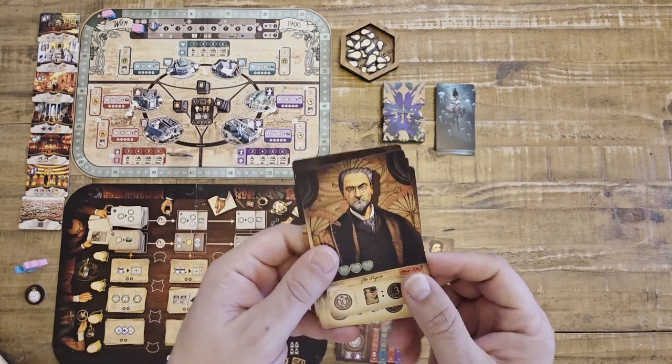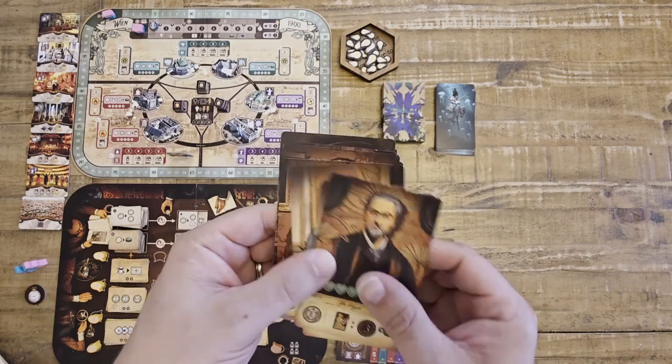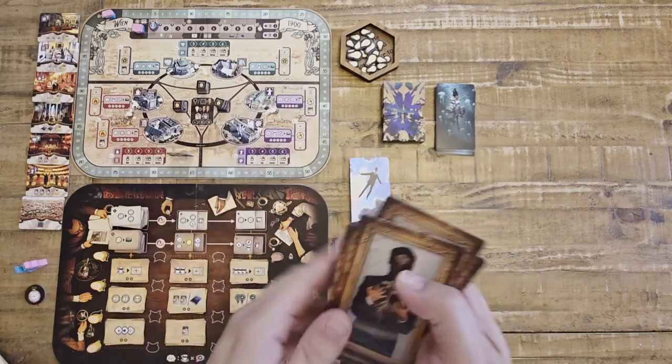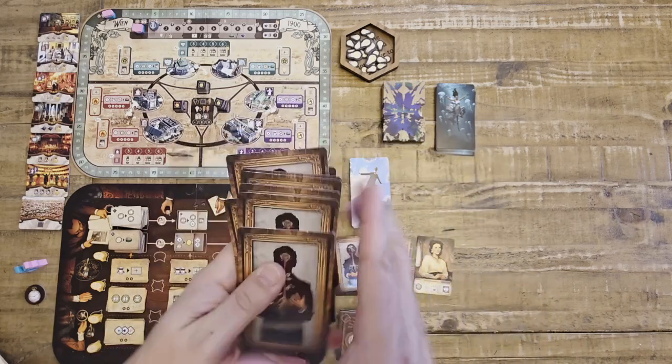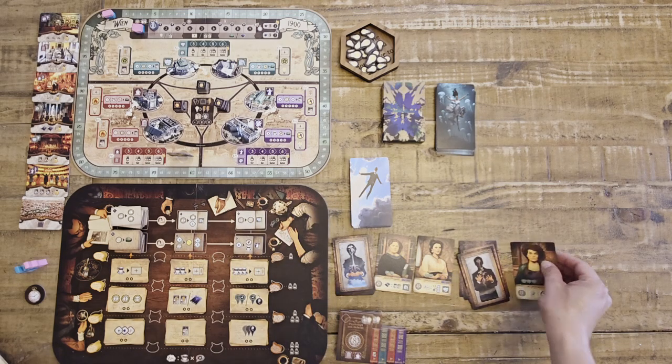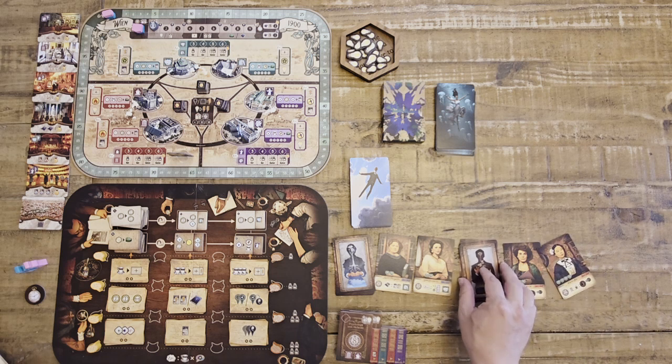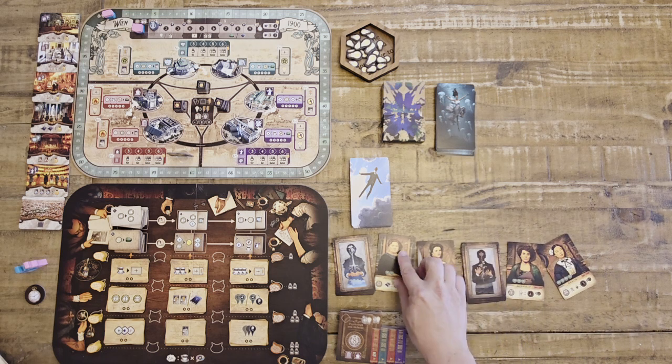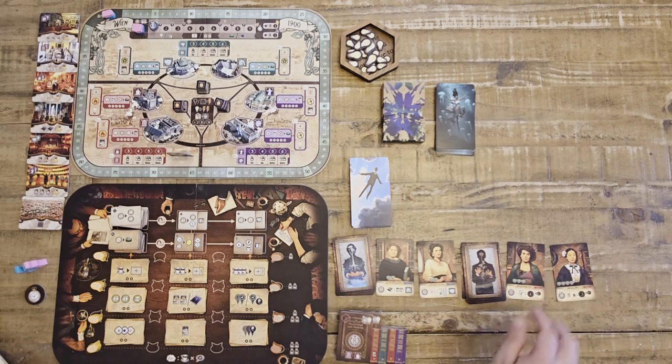The fronts of these look very similar. The big difference is going to be down here, which we'll talk about more playing. But these are case study clients. And so we'll shuffle those up and we'll put two out as well. All right, so that's our starting client market.